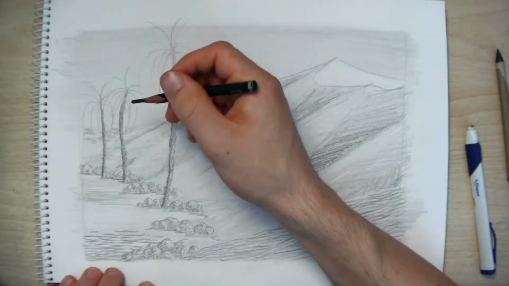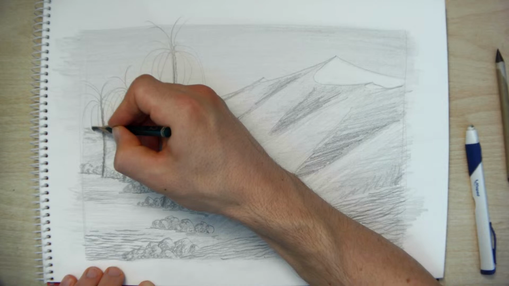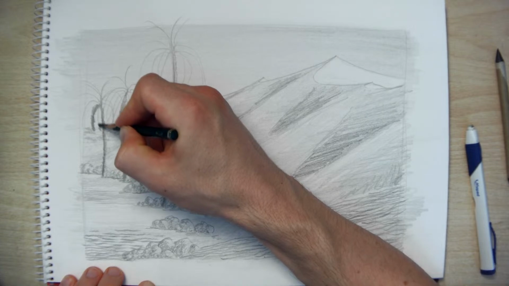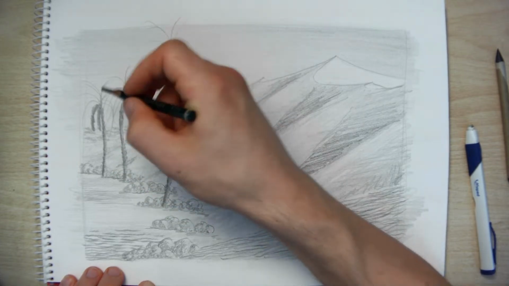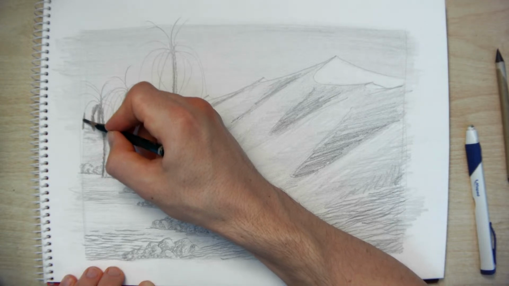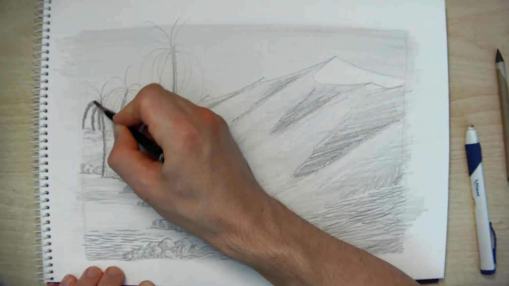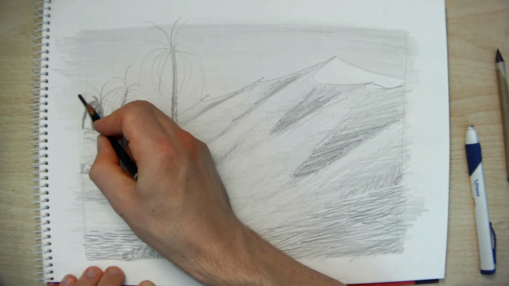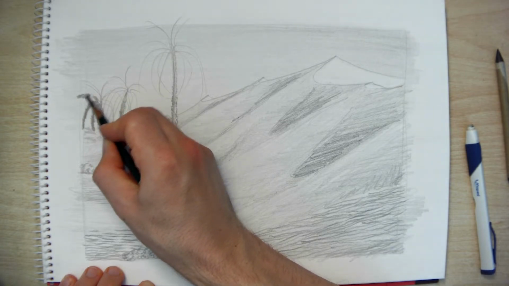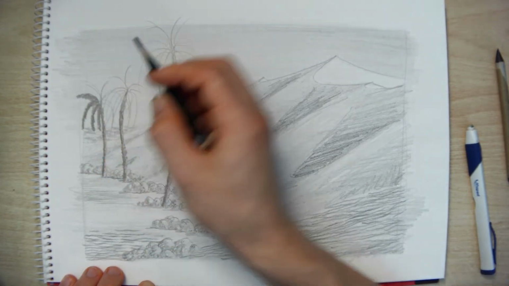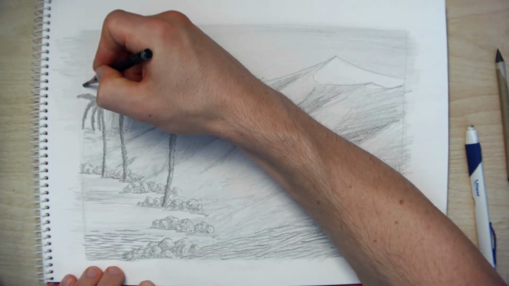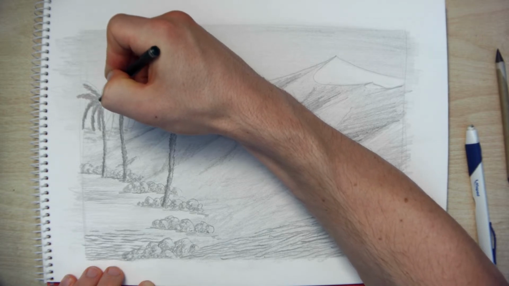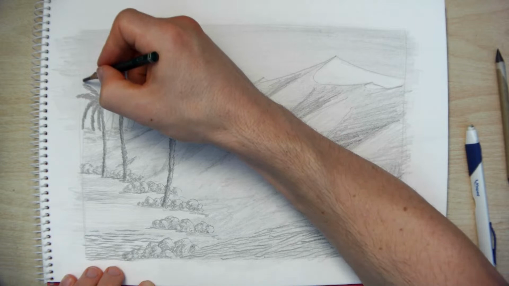And then we'll give those some, I don't know what that's called, segments. And right here I do exactly the same thing that I do for the evergreens. Just a very fine and close zigzag pattern.